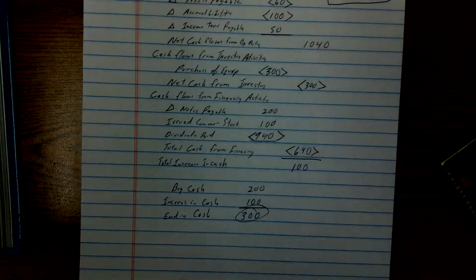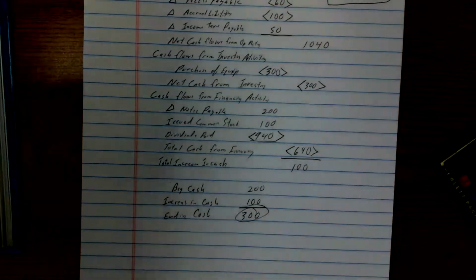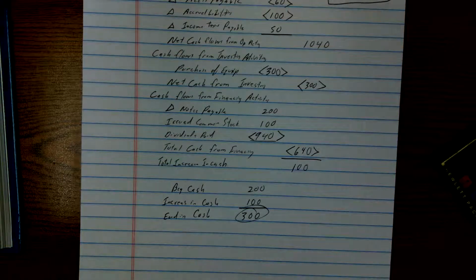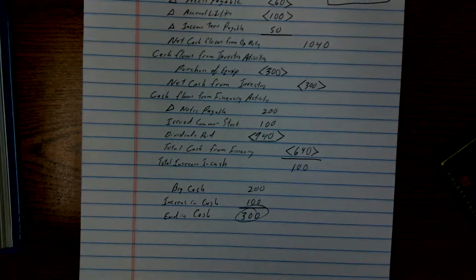All right, so that's a little more involved one. Obviously, probably a little bit too long to put on an exam per se, but we can do parts of that. I tend to break these up into the different sections: investing, financing, and the operating section. All right, so we'll see you in the next chapter.